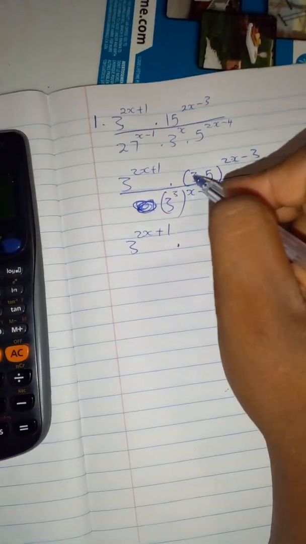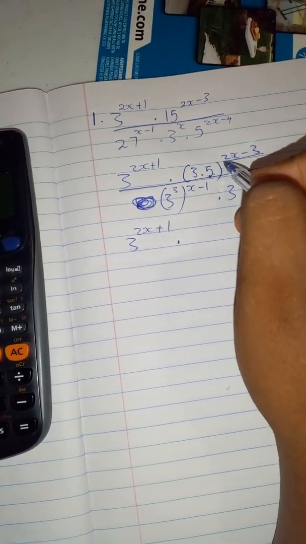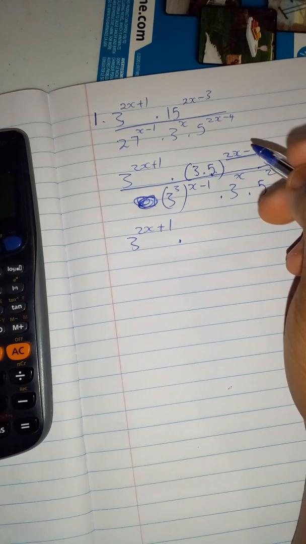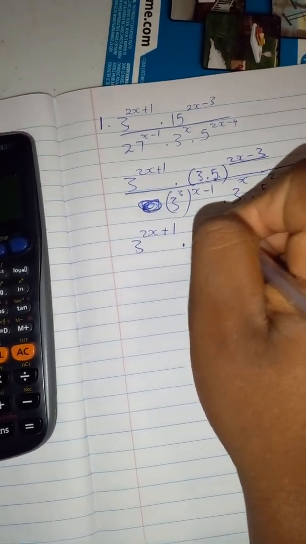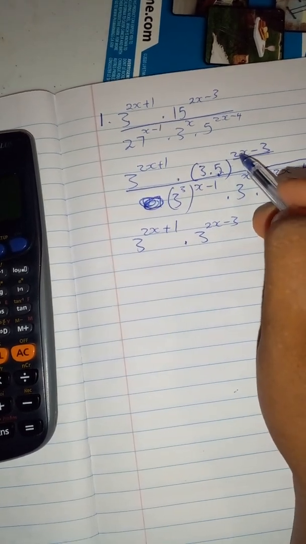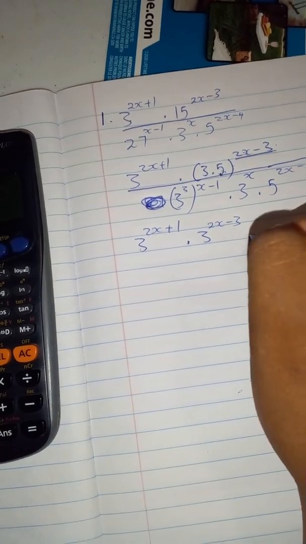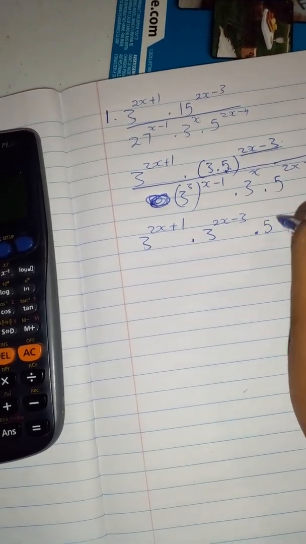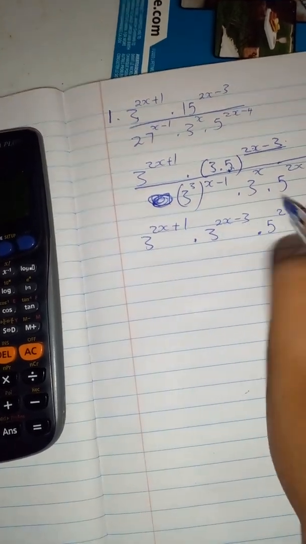So 3 and 5 are going to have the very same exponent of 2x minus 3. So you'll write it as 3 to the power of 2x minus 3, then multiply by 5 to the power of 2x minus 3. You see, they share the same exponent.